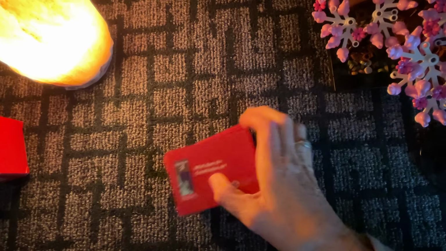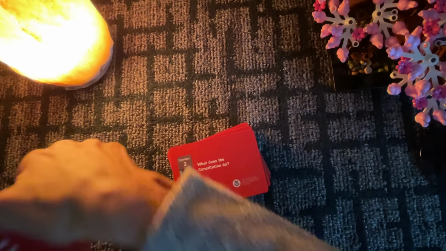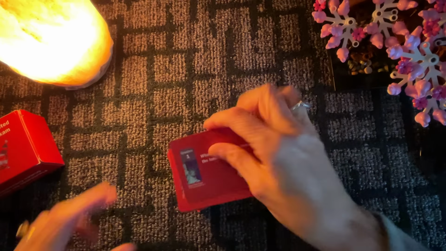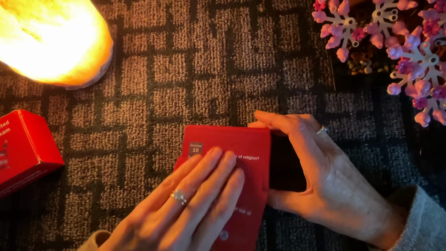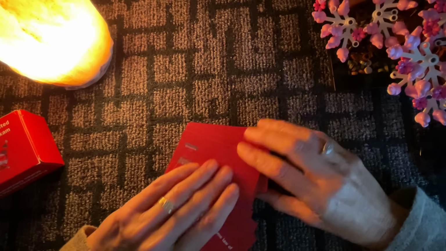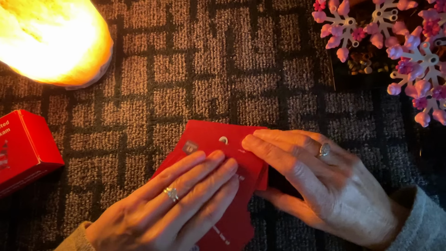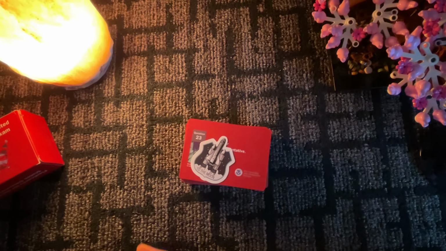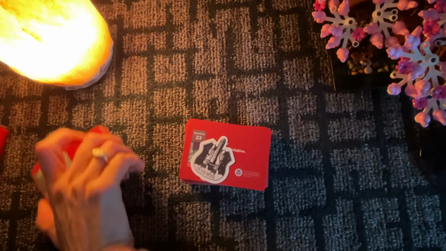I rip it. Okay. All right, so we left off. Whoops, I'm missing something. We left off. I put a little sticker at question 23.